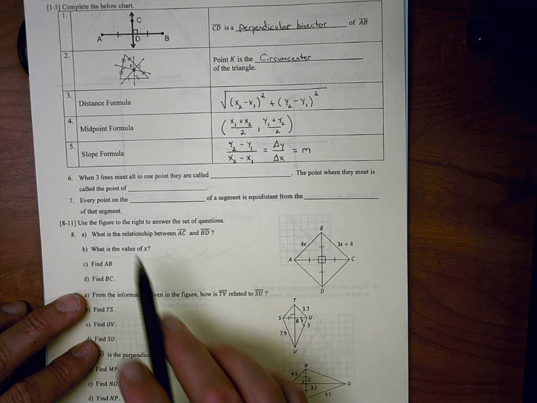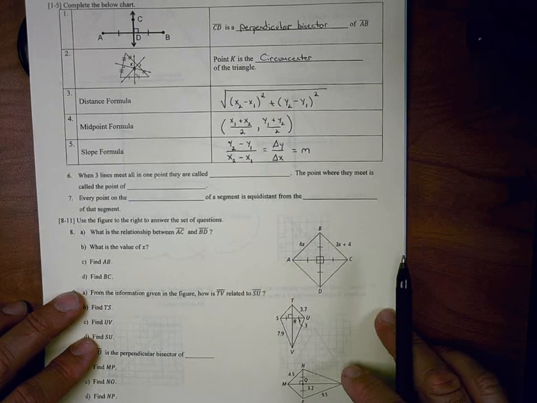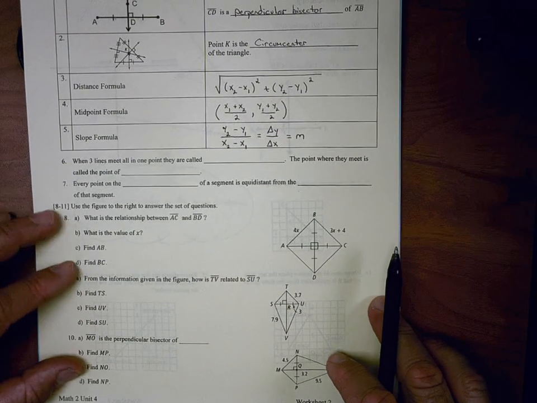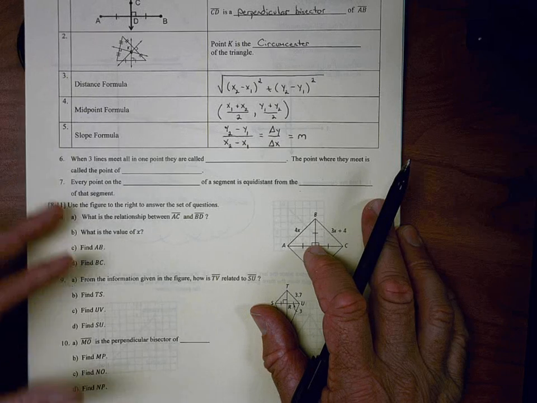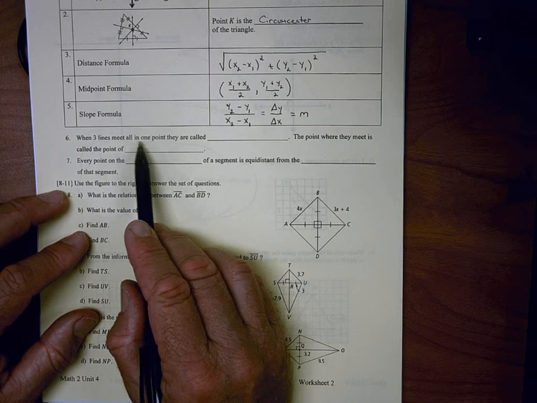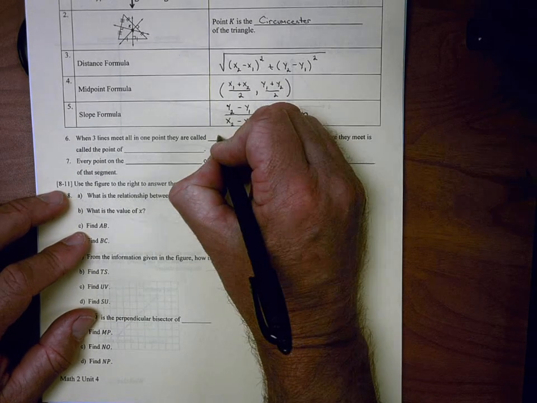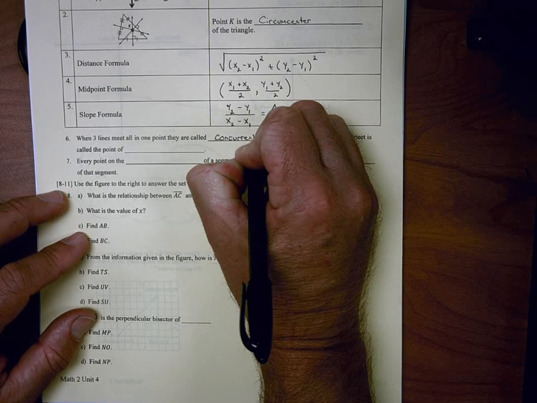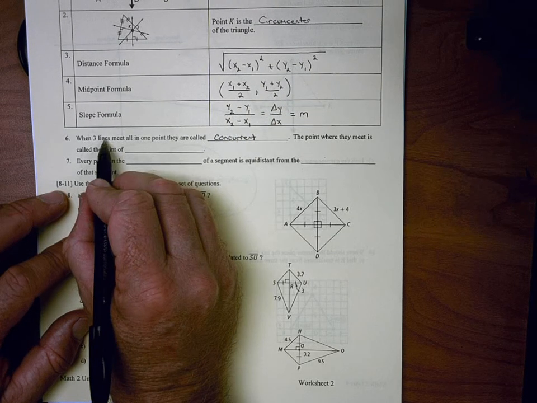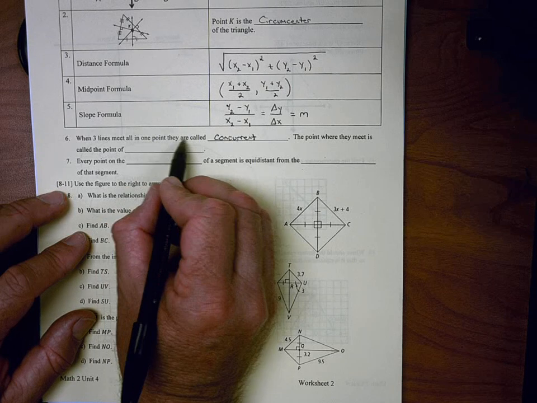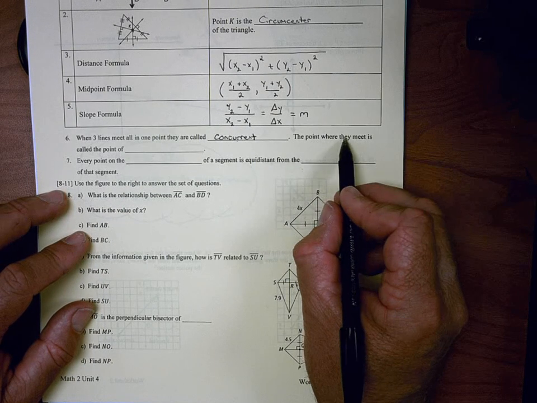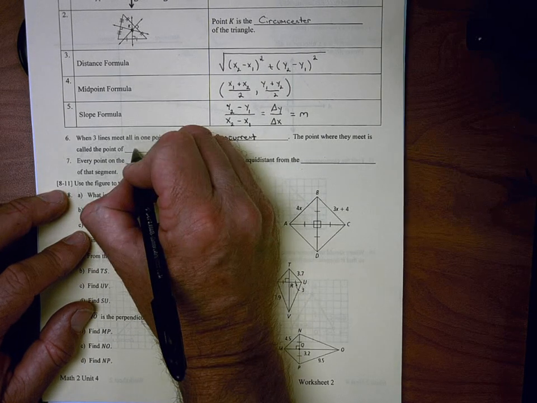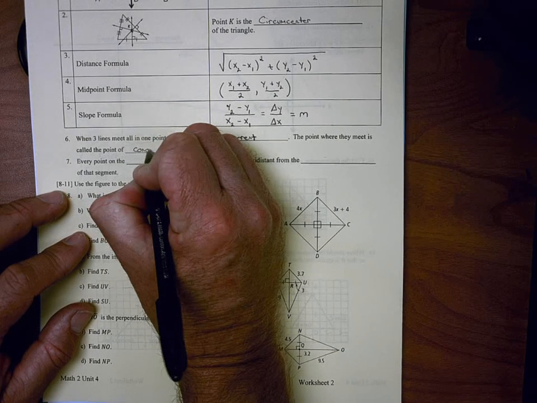Number 6 and number 7 are testing your vocabulary knowledge based upon what we've talked about. It says when 3 lines meet all in one point, they are called concurrent. Okay, the word concurrent means when 3 lines meet all in one point. Okay, the point where they meet is called the point of concurrency.